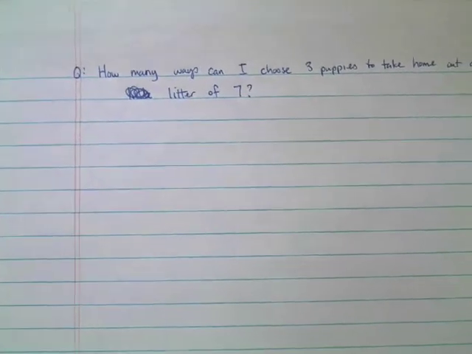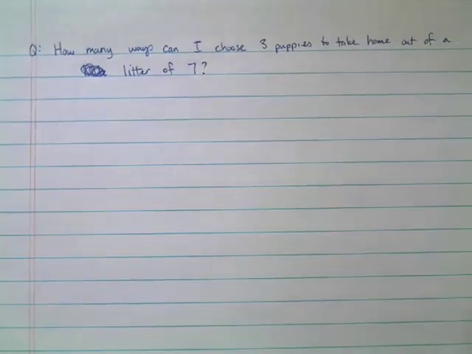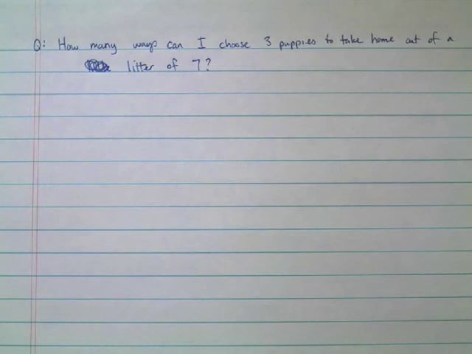Now, different problem then. Let's say that I go to get a puppy, and I show up, and there's 7 puppies in this litter. And then all of a sudden my mom says, hey, you know what, I'll let you take 3 of those puppies home because they're so gosh darn cute. How many ways can I choose 3 puppies to take home out of a litter of 7? How many unique ways can I do it?